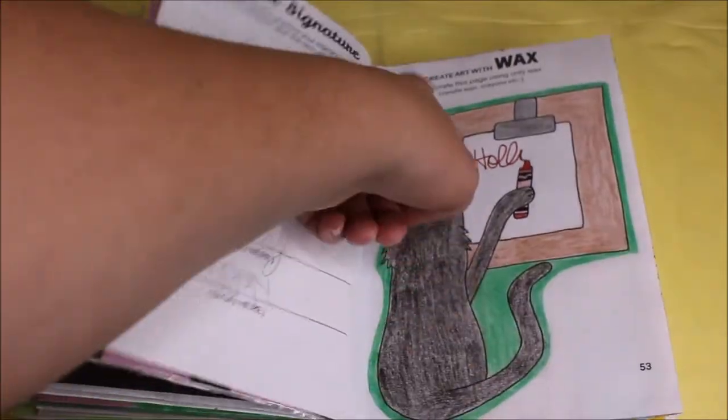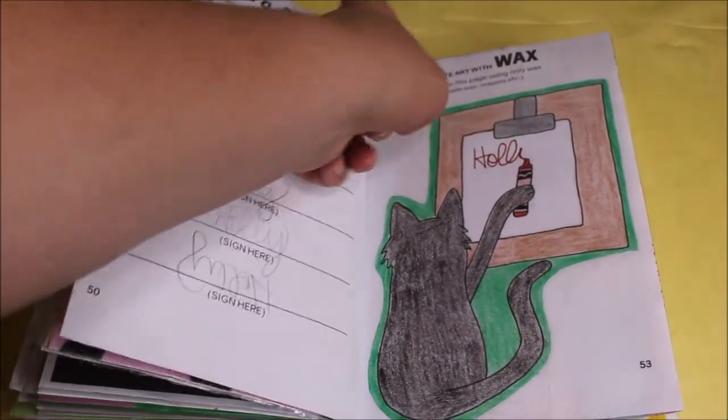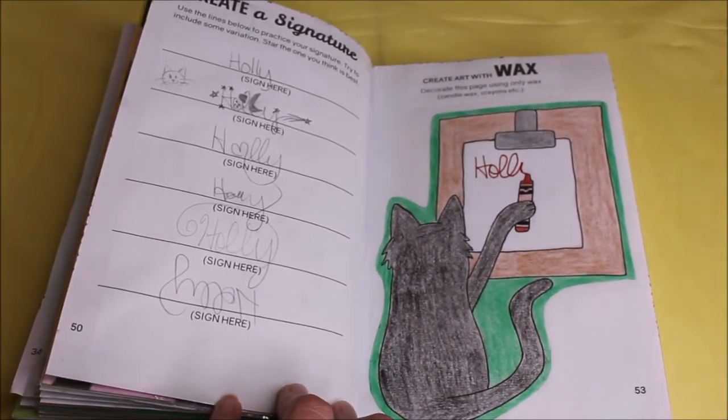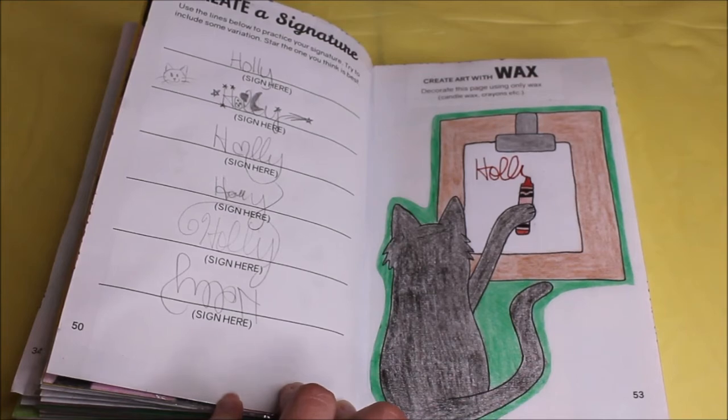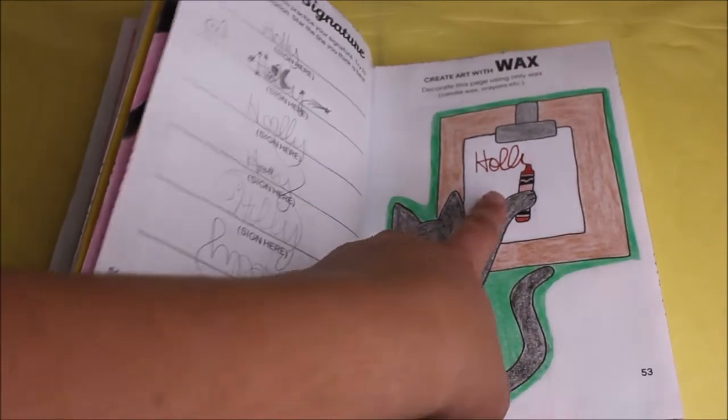And then this page that came out of the book, so I just cut the prompt off and glued it on. So it says create art with wax. Decorate this page using only wax, so I chose crayons. And there's a cat drawing my name.